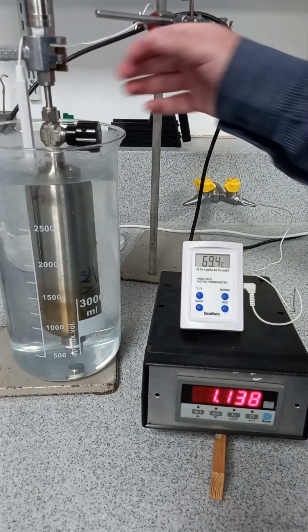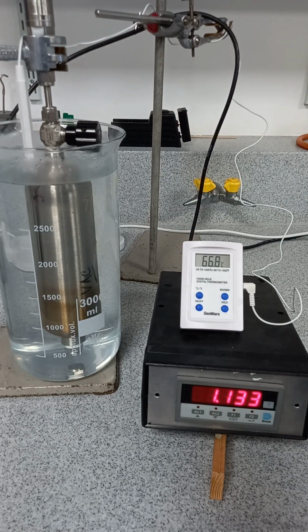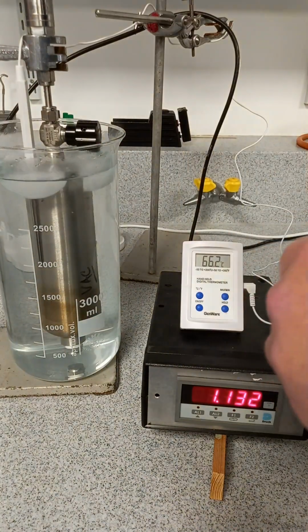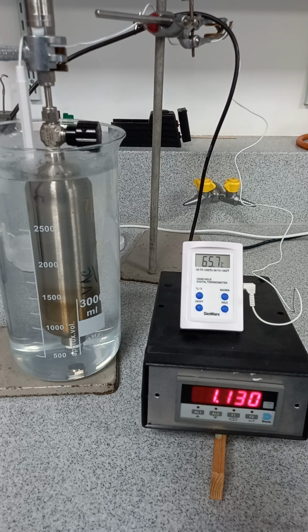Move the video. We should eventually get down to around 1 bar here.